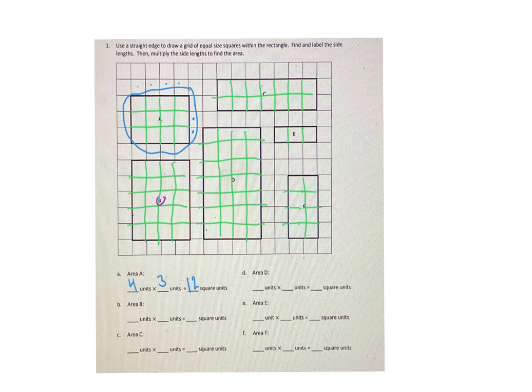So we're going to count once again. We're going to do 1, 2, 3, 4. So we have 4 for our length. 1, 2, 3, 4, 5. 5 for our width. So that 5 times 4 or 4 times 5 is 20 square units. Let's jump all the way up here to C. So we're going to do the same thing. 1, 2, 3, 4, 5, 6, 7 is our length.